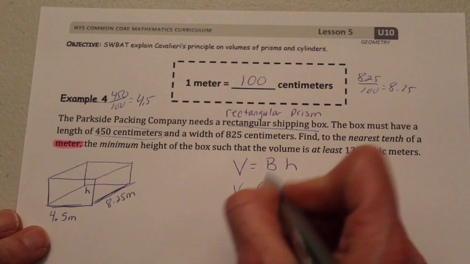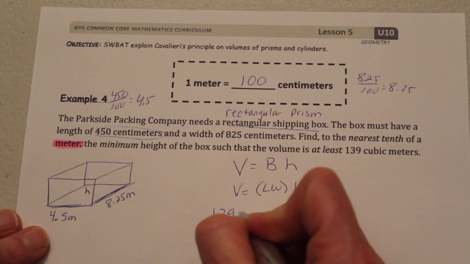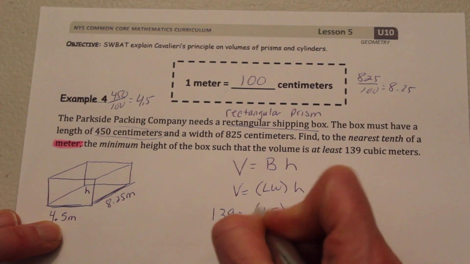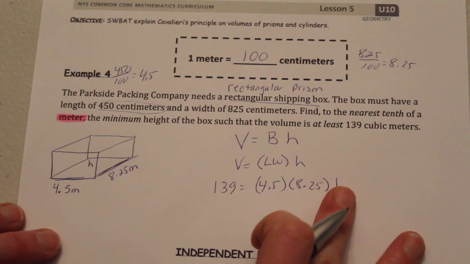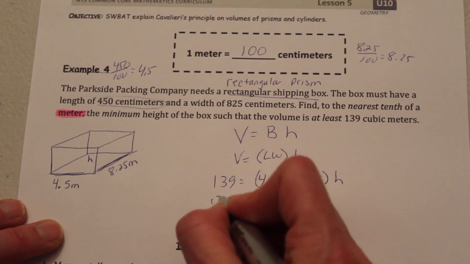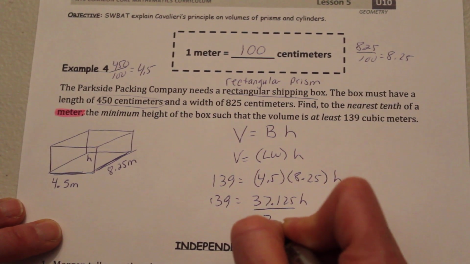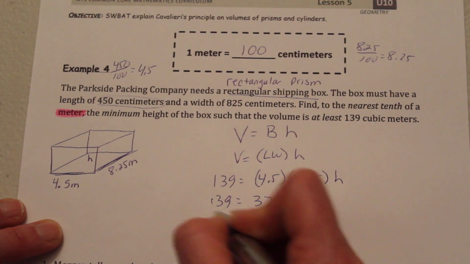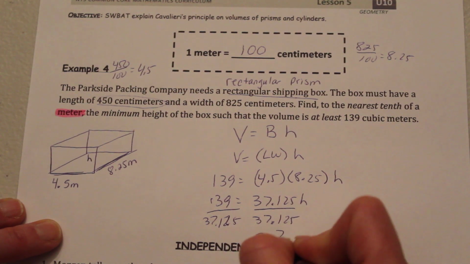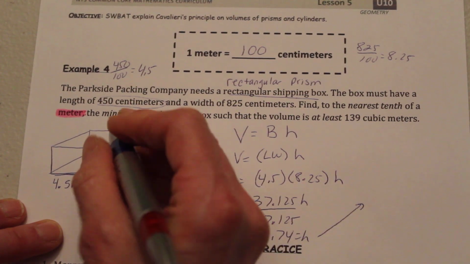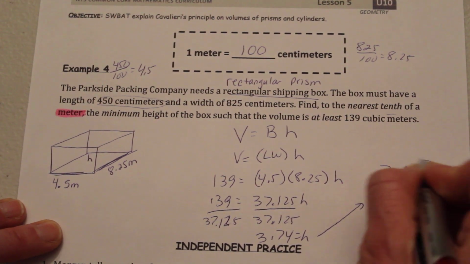So volume equals, this is a rectangular shipping box, so length times width times height. So the volume is 139. The length we're using is 4.5. The width we're using is 8.25, and we're looking for the height. So 139 equals 37.125 times the height, so divide by 37.125, and you're going to get a height of 3.74, rounded to the nearest tenth. 3.7 meters is your final answer.